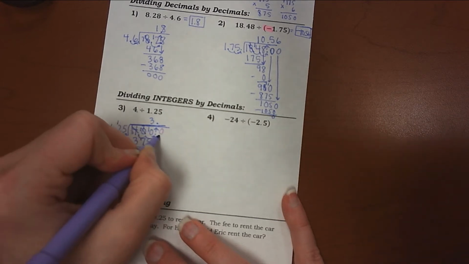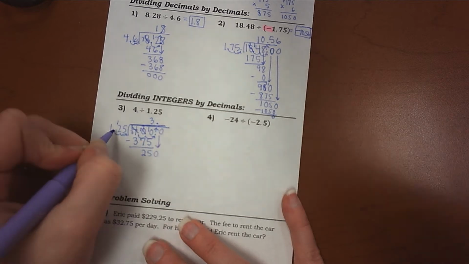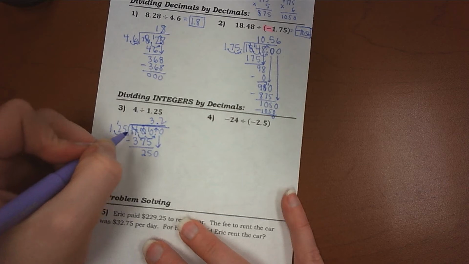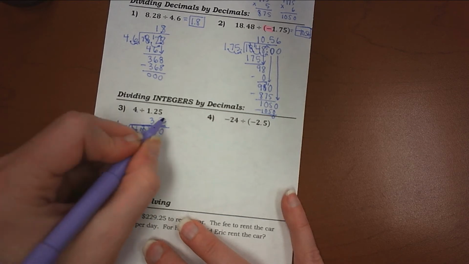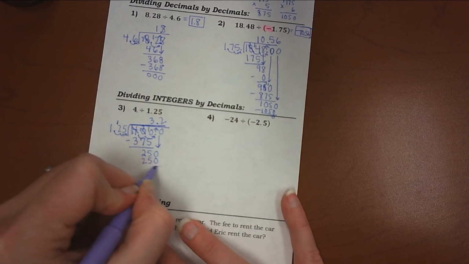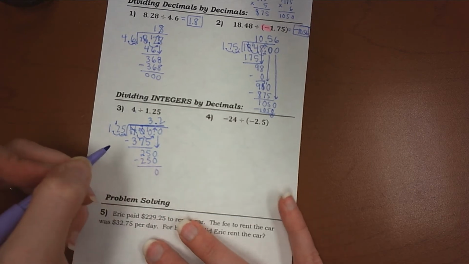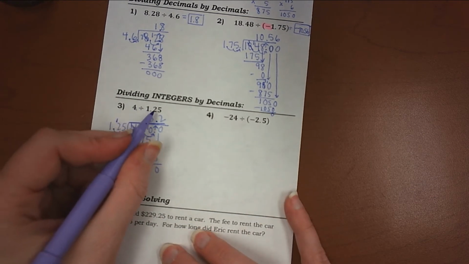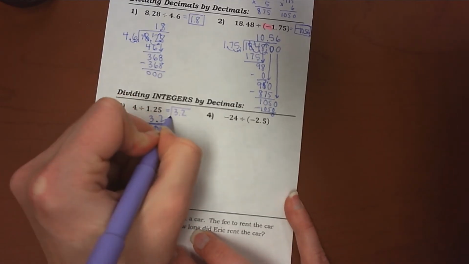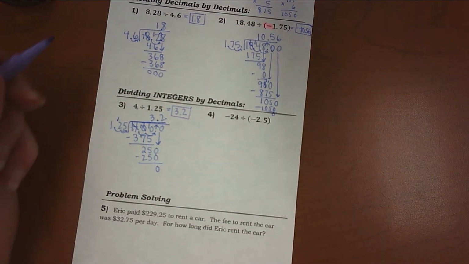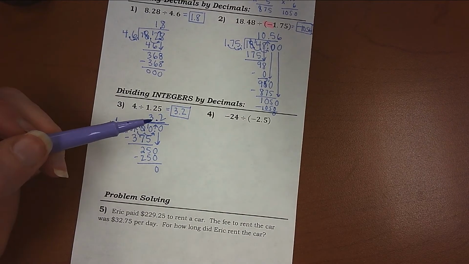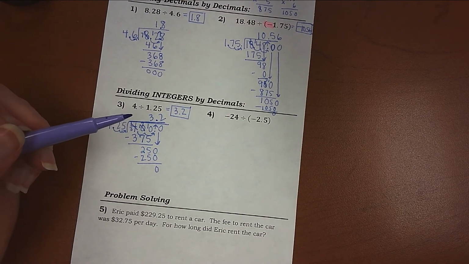I can add another 0 and bring it down here. 125 goes into 250 2 times. 2 times 5 is 10, carry my 1. 2 times 2 is 4, plus 1 is 5, and 2 times 1 is 2. When I subtract, I get 0, and so 4 divided by 1 and 25/100ths is equal to 3 2/10. And if I want to know if that answer makes sense, I've got 4 divided by 1 is about 4, and 3 2/10 is close enough to 4 that it seems reasonable and makes sense.